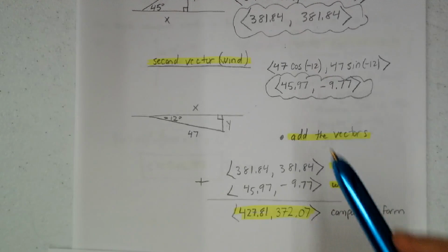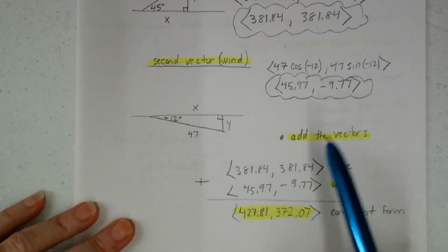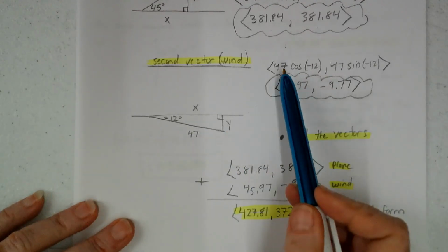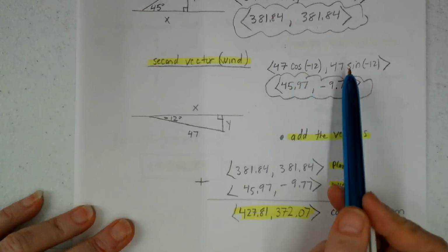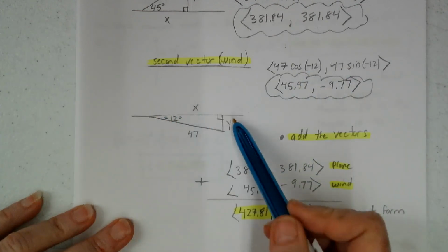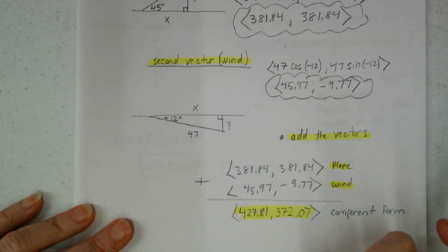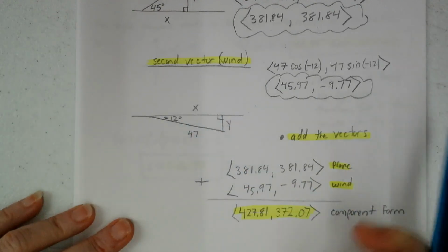I showed it right here: 47 cosine -12 and 47 sine -12 give the x and y coordinates, so I can have the components of the vector.